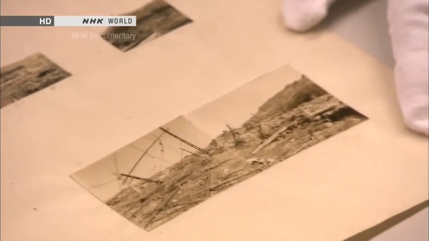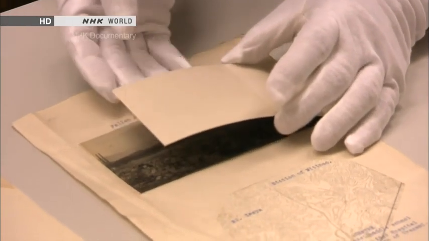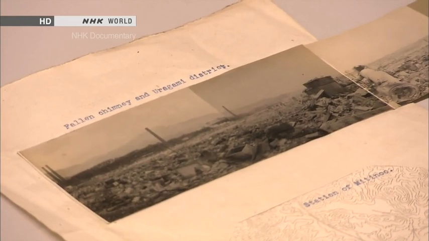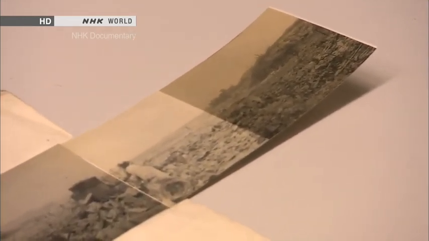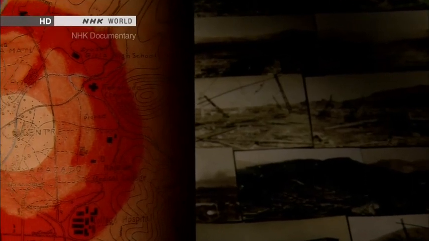They included 34 photographs. The pictures were apparently taken to document the effects of shock waves. A map representing the damage shown in the photos also surfaced.